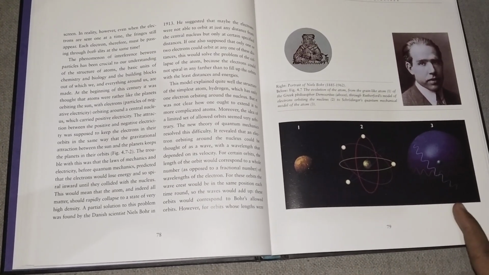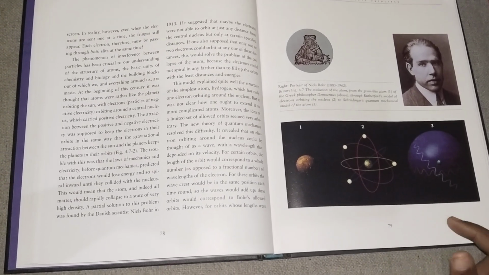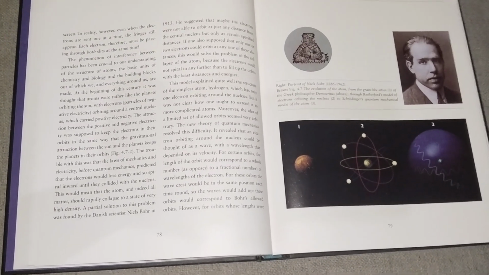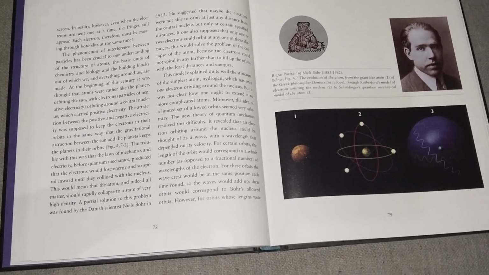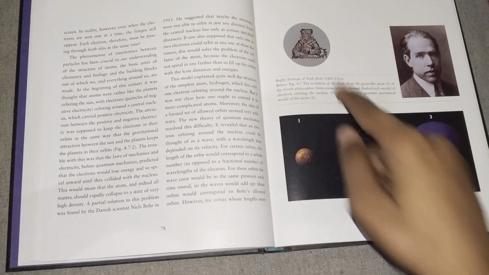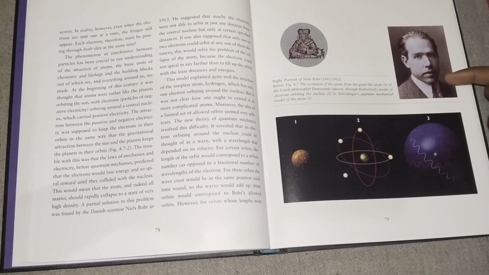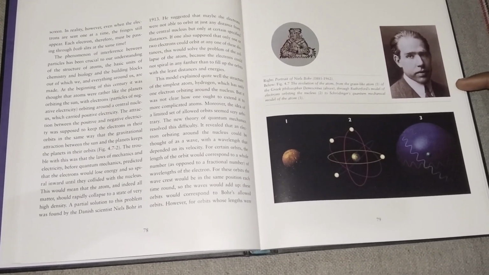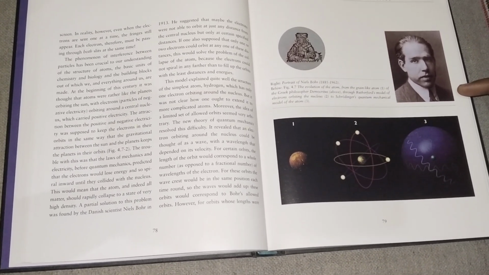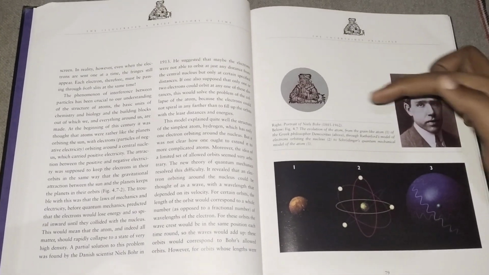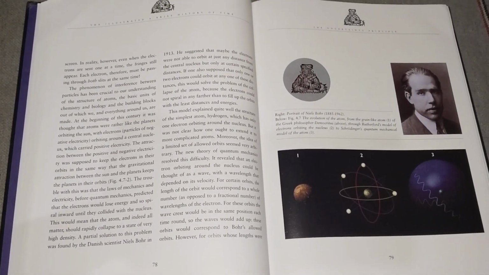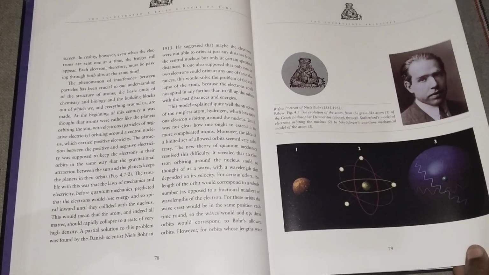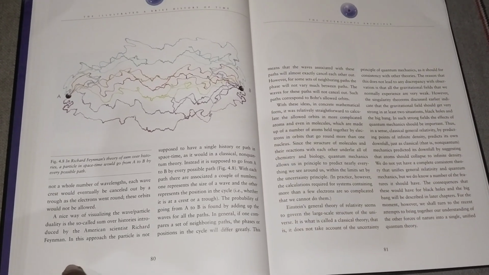The wave behaving property of the electron you can see near the atomic nucleus. And here is the portrait photograph of Niels Bohr, who is the most famous physicist ever, and he discovered the structure of the atom, we know. And here is the photograph of Democritus. So here is the explanation of the uncertainty principle, quantum mechanics, and atomic structure.